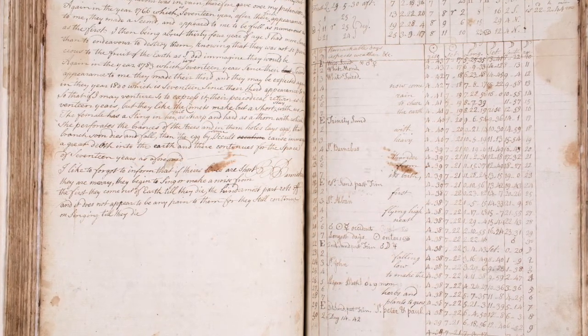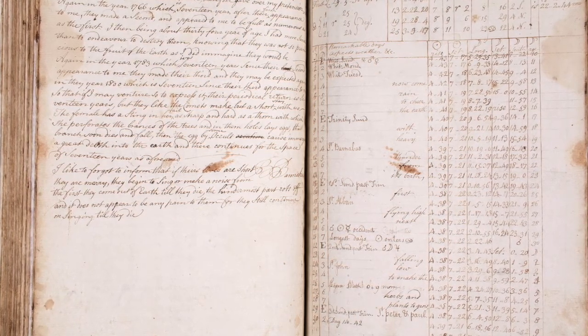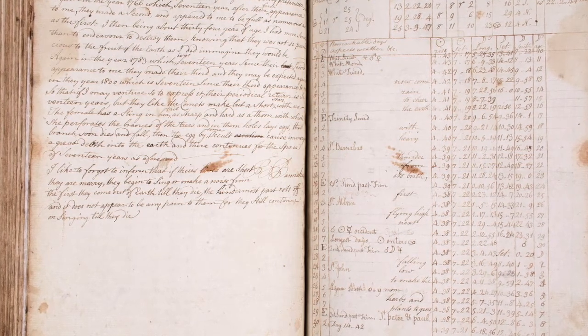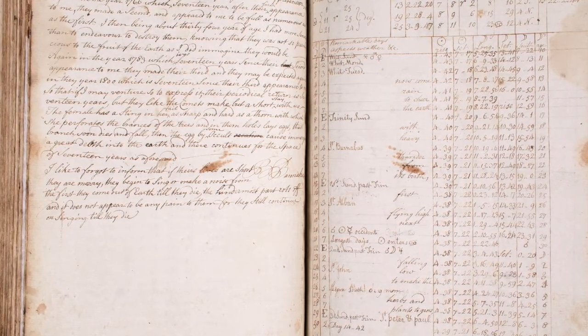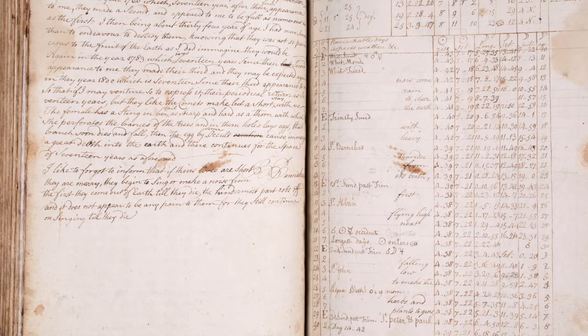I like to forget to inform that if their lives are short, they are merry. They begin to sing or make noise from the first they come out of the earth till they die. Their hindermost parts rot off, and it does not appear to be any pain to them, for they still continue singing on till they die.